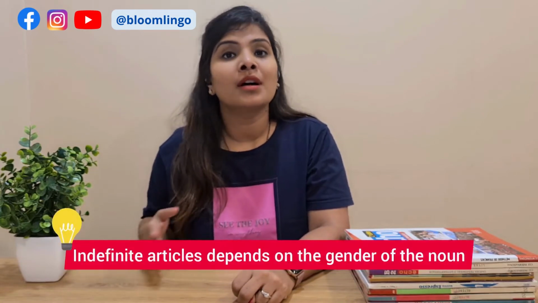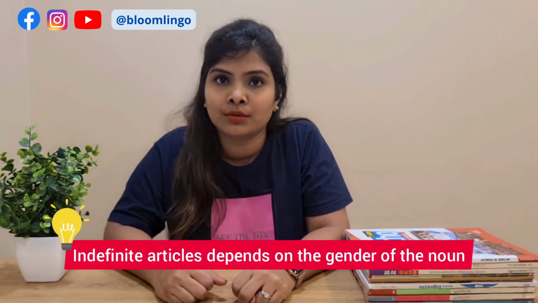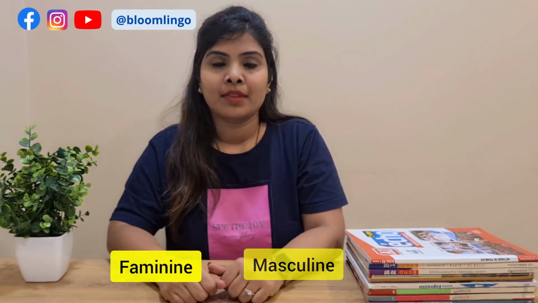All the indefinite articles, or in the future when we learn more articles, they all depend on the gender of the noun. So the gender of the noun can be masculine, it can be feminine, like we have in Hindi.